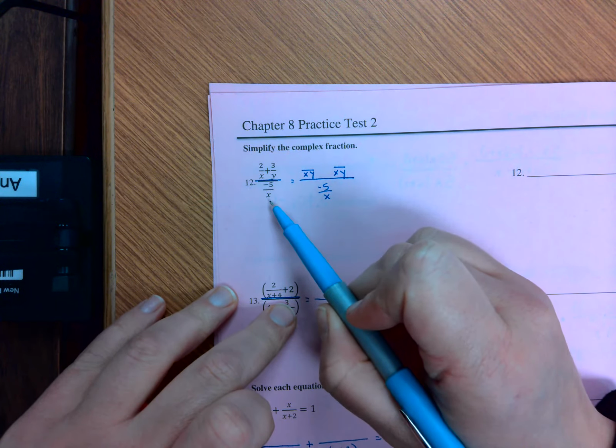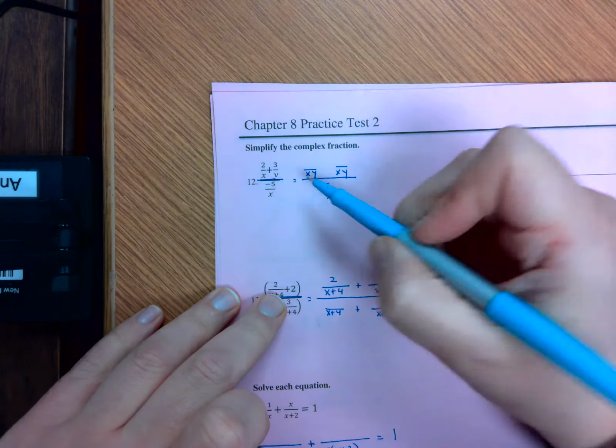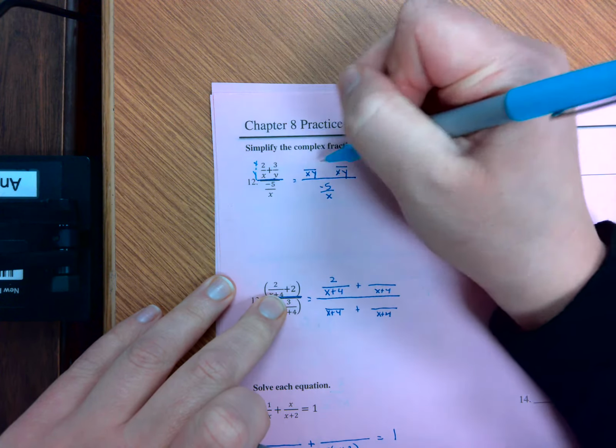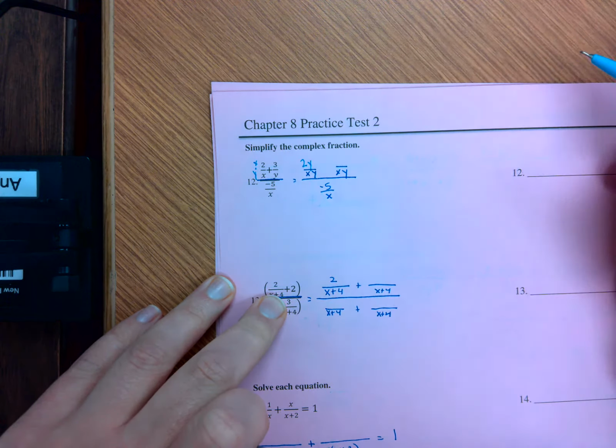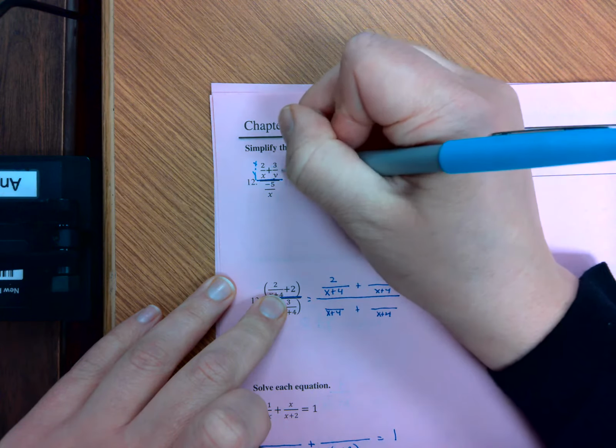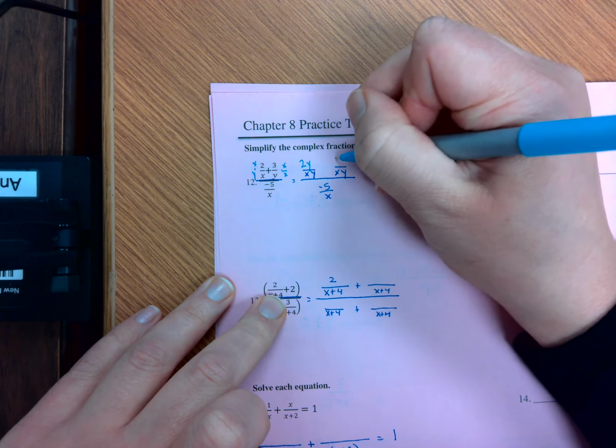Notice this bottom fraction is already a single fraction, so I don't have to do anything here. My common denominator is xy, so this first one I have to multiply by y over y. So that's going to give me 2y on top, on bottom, xy. From here to here, I'm missing an x. I have to multiply by x over x, which would give me 3x.